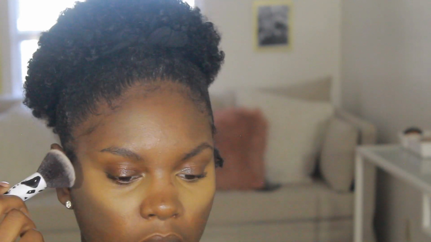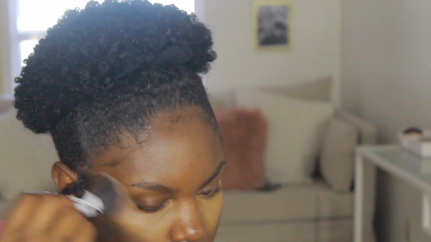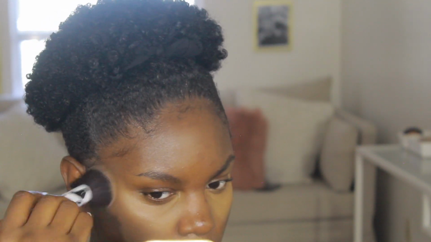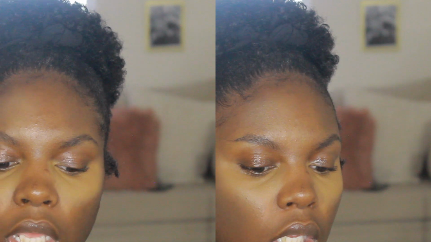So I just went and got a more dense and fluffy brush just so I can further blend this product out, because the smaller one wasn't really helping me. So I'm just going to further blend that product. Unless you want things to be more diffused instead of just this line of muddiness. So now, as you can see, where we put the contour, everything looks slimmer than this side of my face.